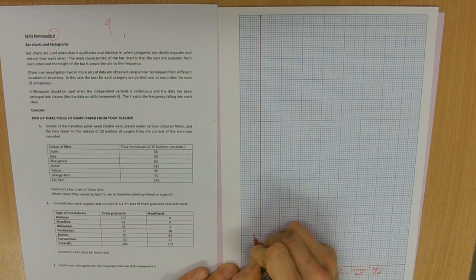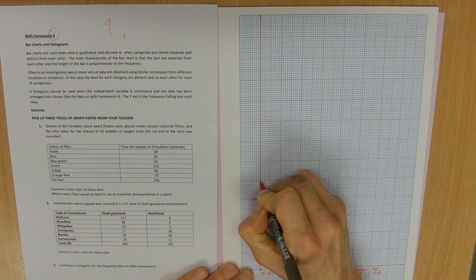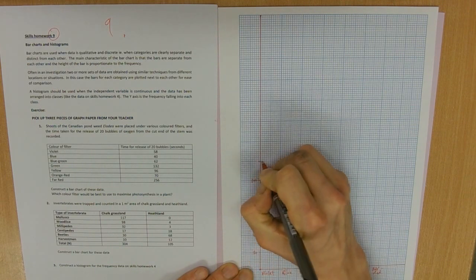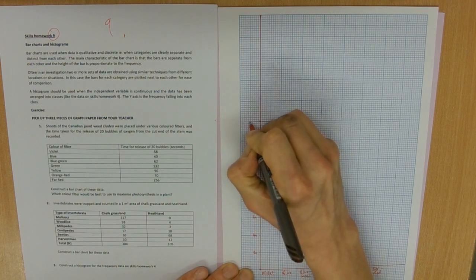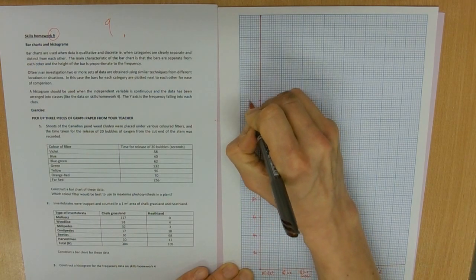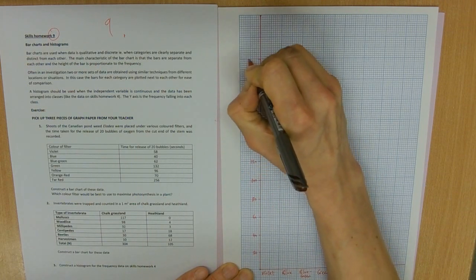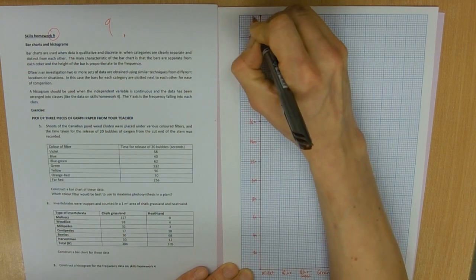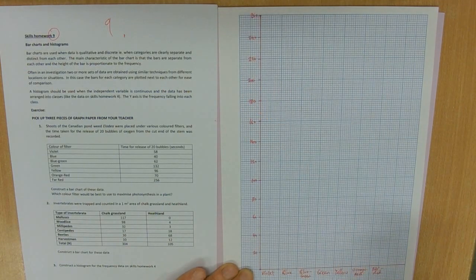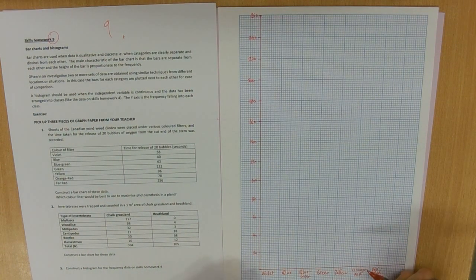20, 40, 60, 80, 100, 120, 140, 160, 180, 200, 220, 240, 260. So we're using more than half of our scale, in fact we're using nearly all of it.